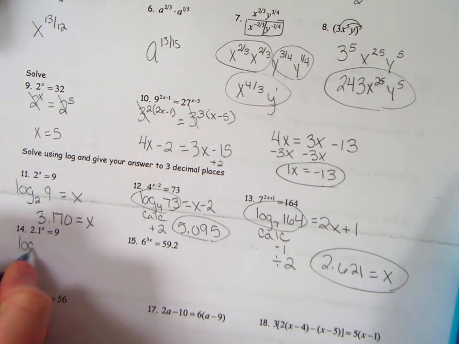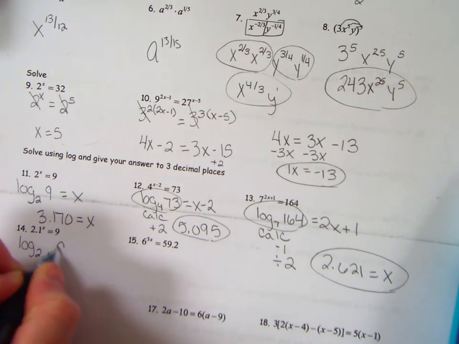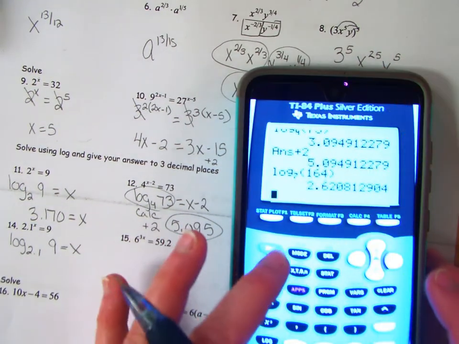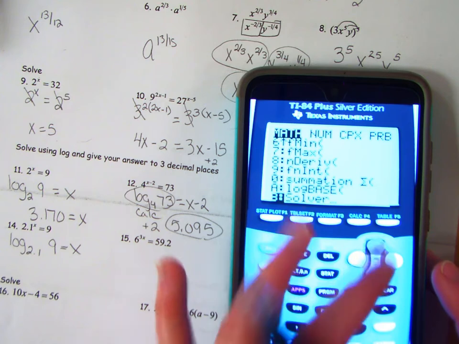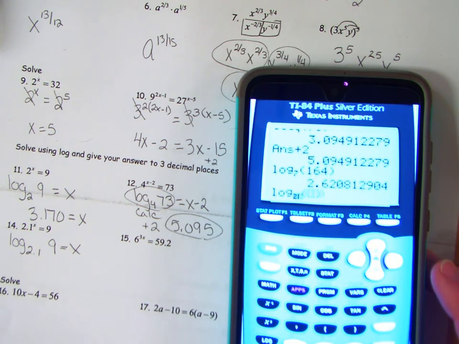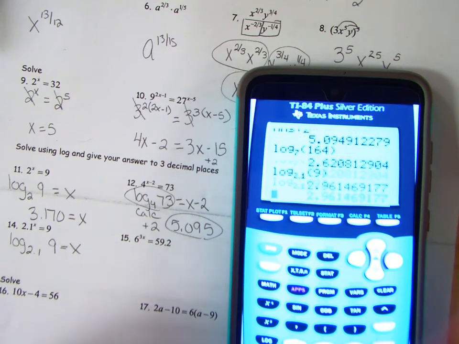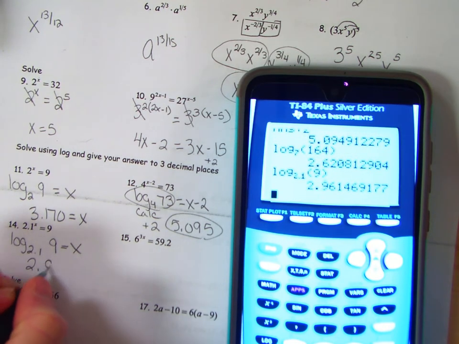Do the same thing on 14. Log base 2.1 of 9 equals x. Nothing fancy, just type it in. And you get 2.961.